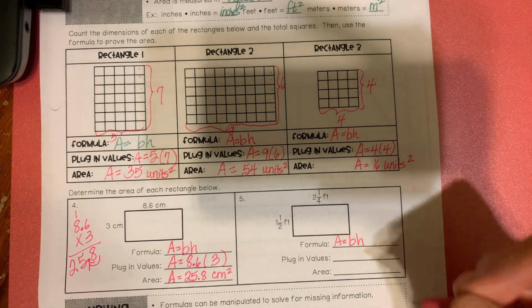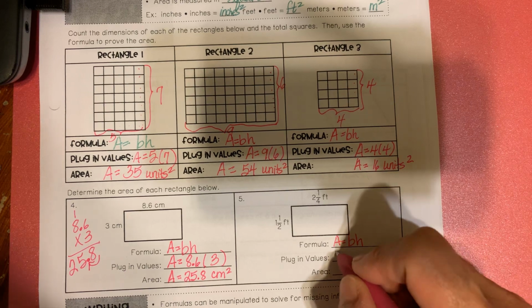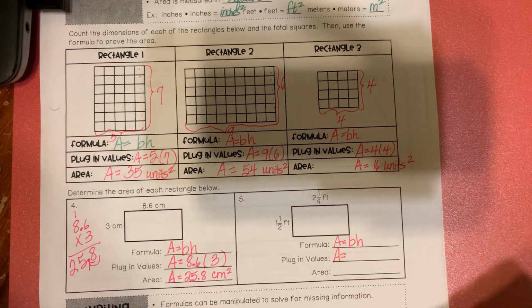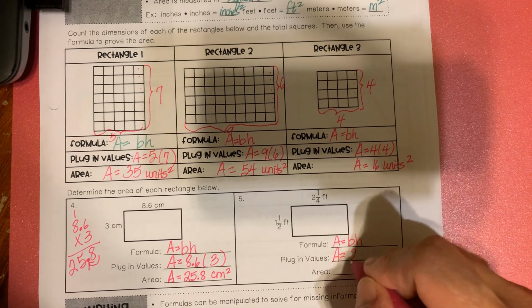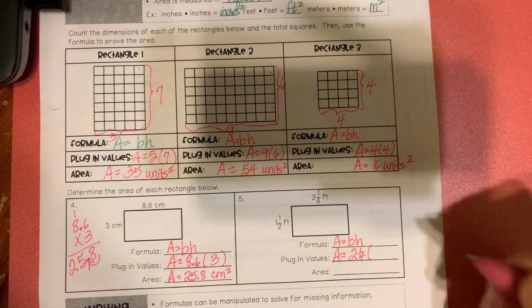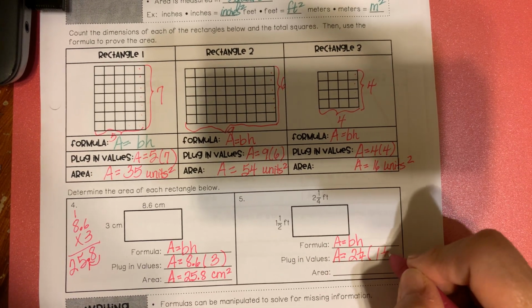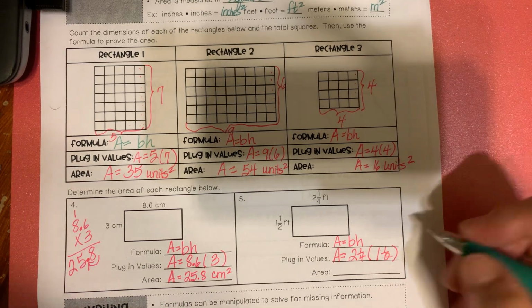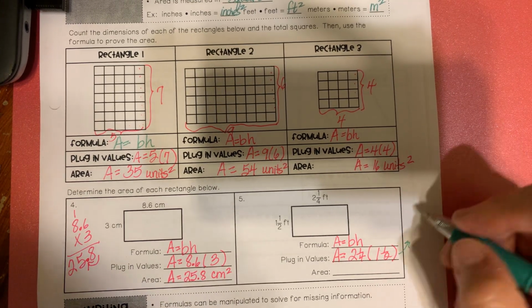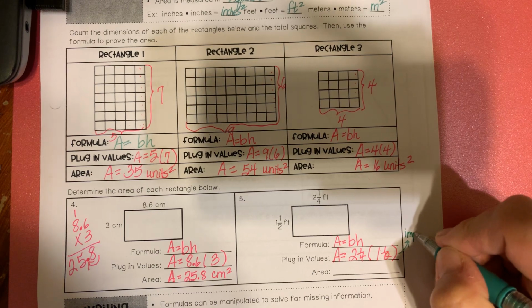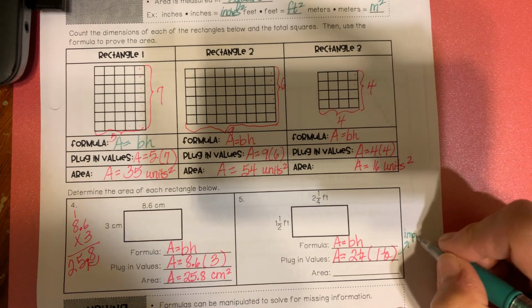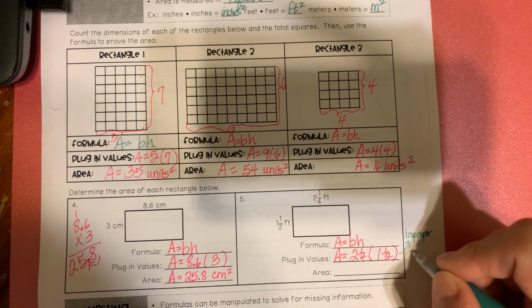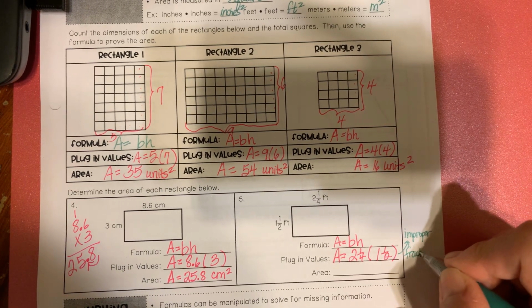So now we're going to have 2 1/4 times 1 1/2. Now, do you remember how to multiply mixed numbers? You have to make them improper fractions, don't you? And then you can multiply.